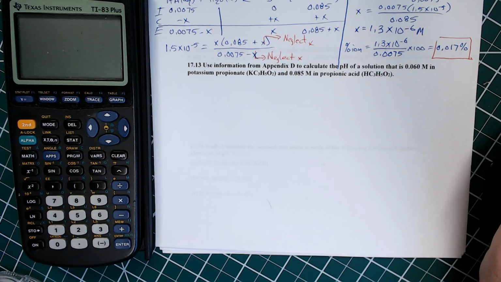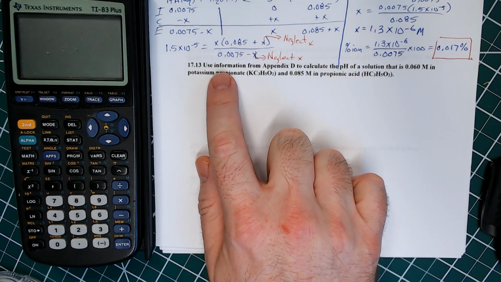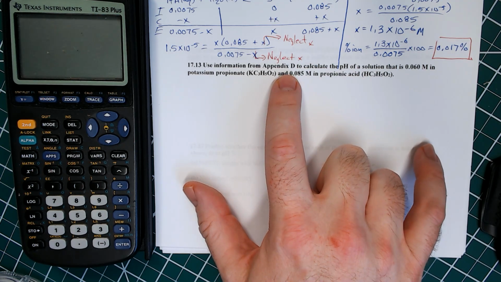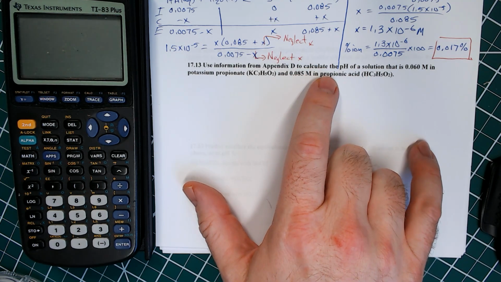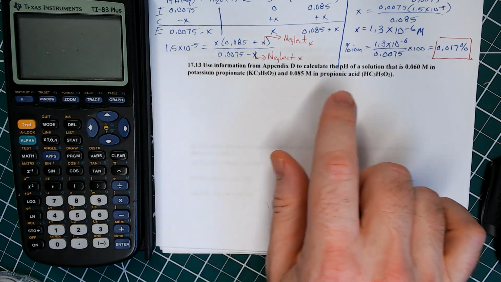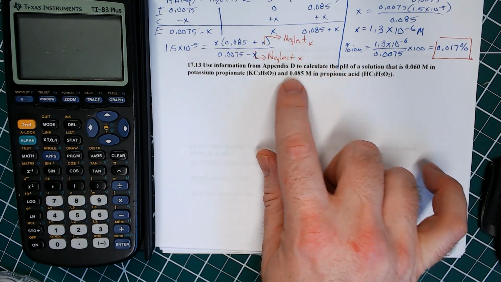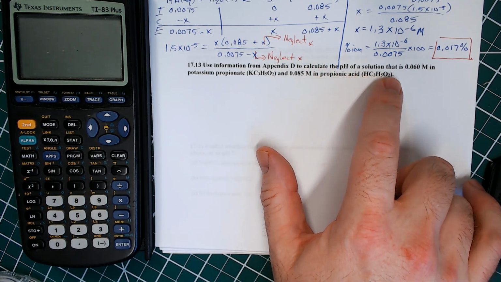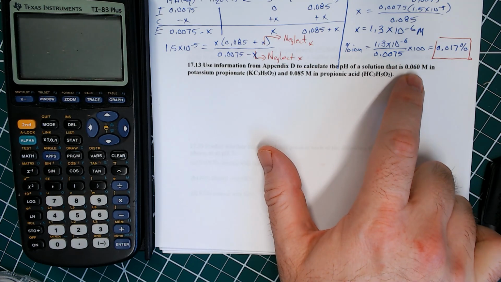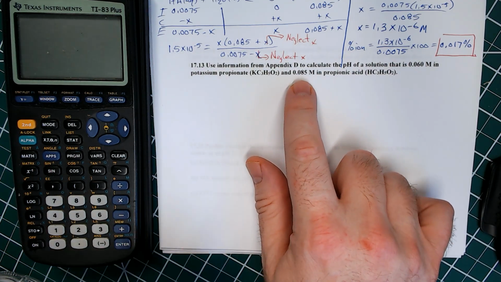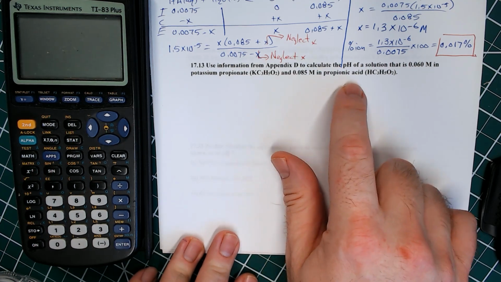So here on number 13, it says use the information from Appendix D, and that means we're going to need to look up the Ka value for propionic acid. So use the information from Appendix D to calculate the pH of a solution that is 0.060 molar in potassium propionate and 0.085 molar in propionic acid.